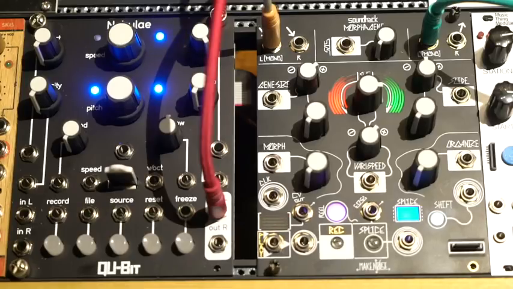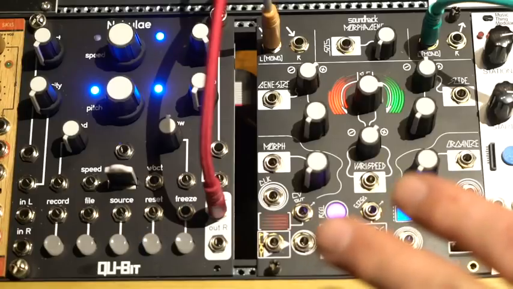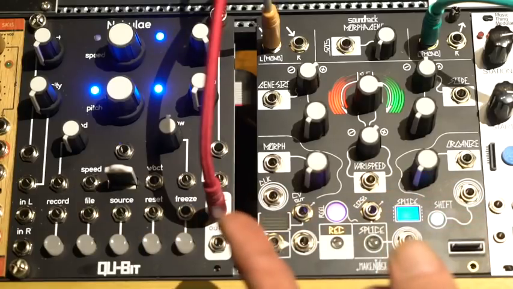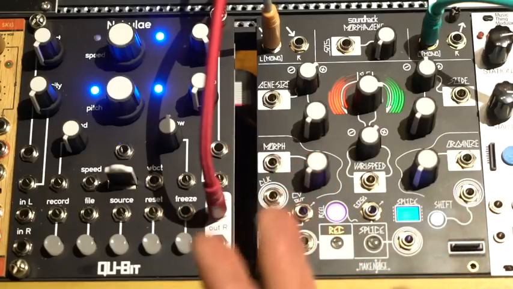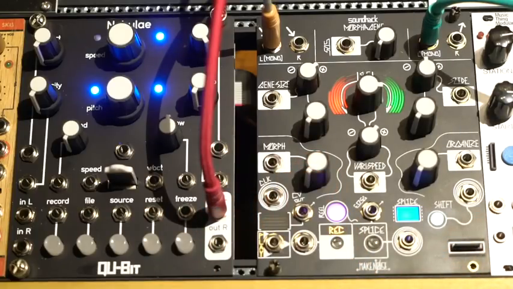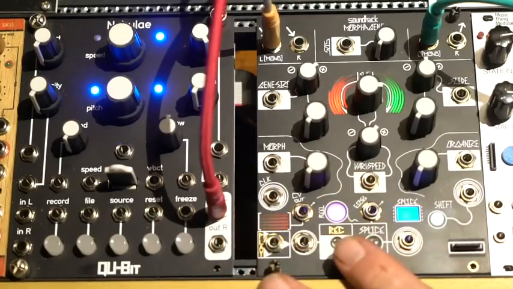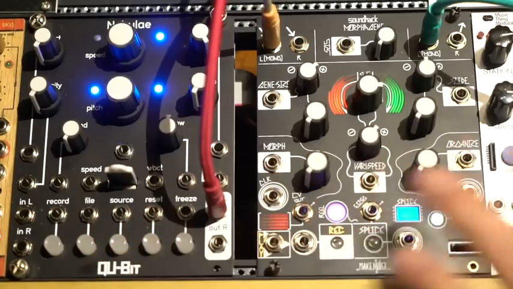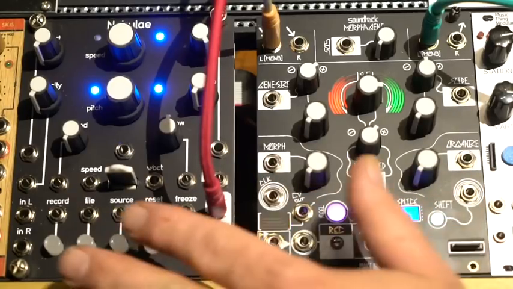So what I want to do is go through each of these modules and demonstrate what each of these can do, both on the granularization side and on the ambient drone type of sound side. So on the left, as I mentioned, we have the Qu-bit Nebulae version 2, and the Make Noise Sound Hack Morphagene. This one retails for a little over 500, and this one retails for 429. So there is a price difference between these two. This is a little bit cheaper than this one.